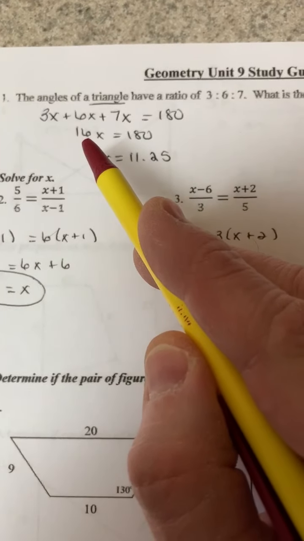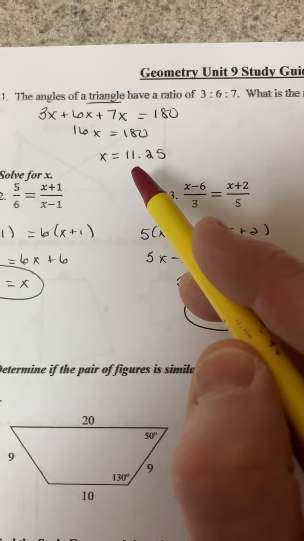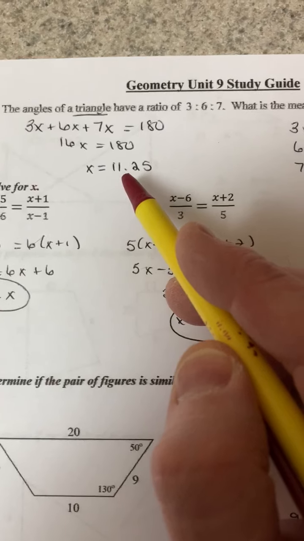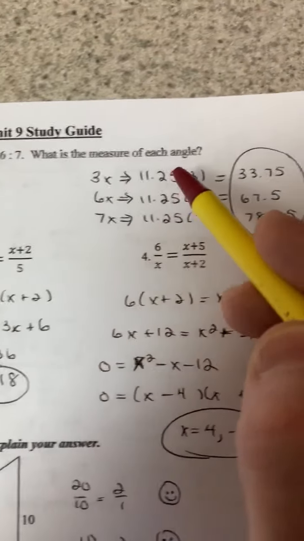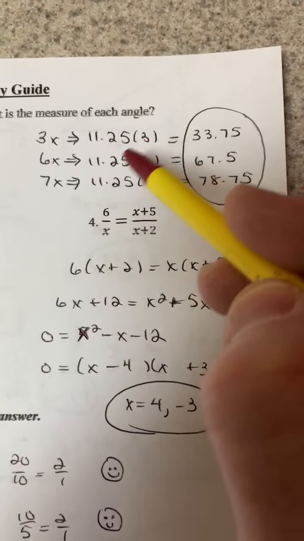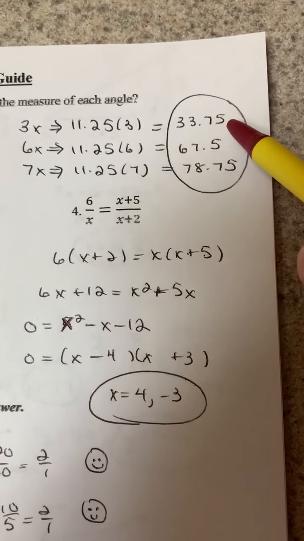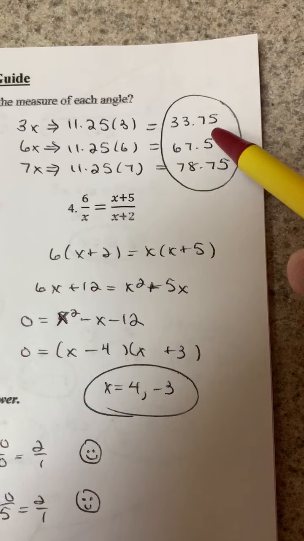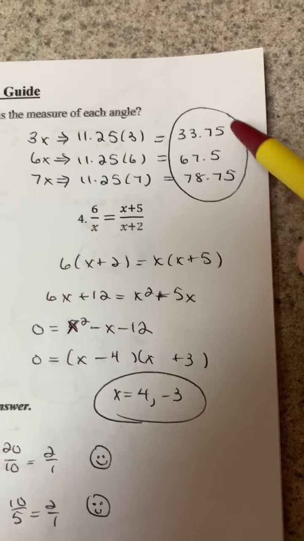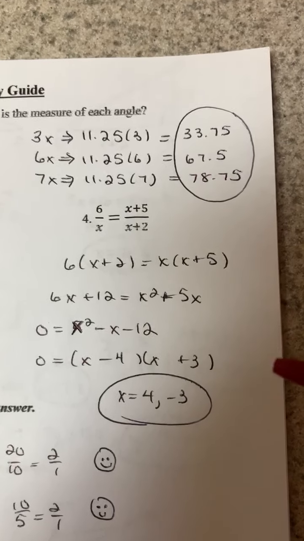You add those all together, 16x equals 180. Divide by 16, your answer is 11.25, but you're not done. You got to take that answer, plug it back into each of the three components, 3x, 6x, 7x, multiply those all out. Your actual measurements then are 33.75, 67.5, and 78.75 respectively, and they will all add up to 180 degrees.